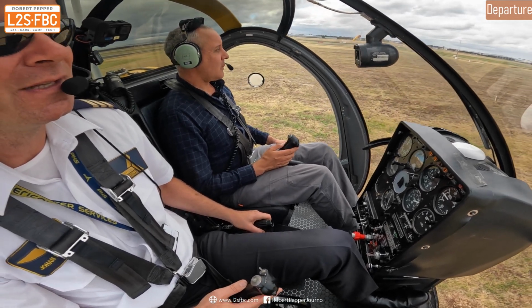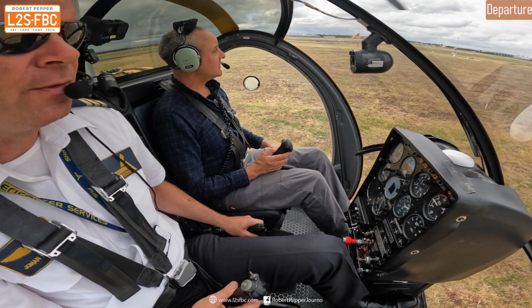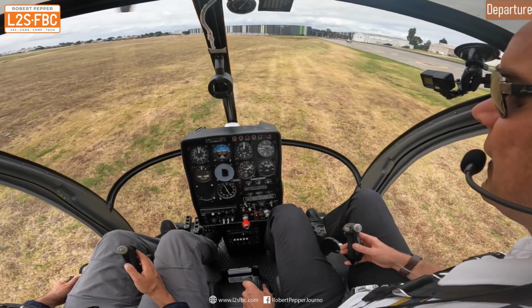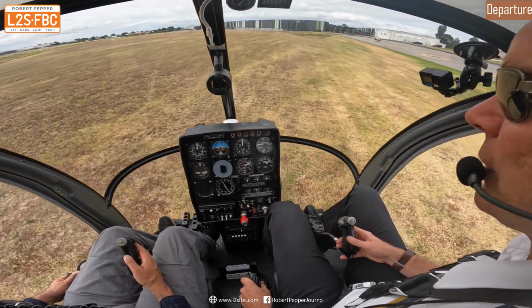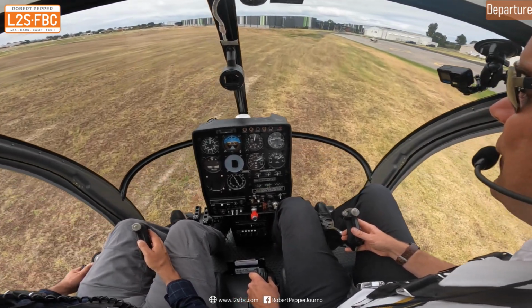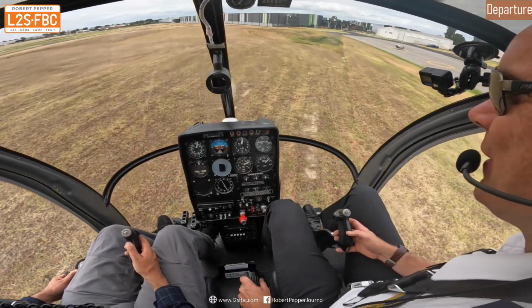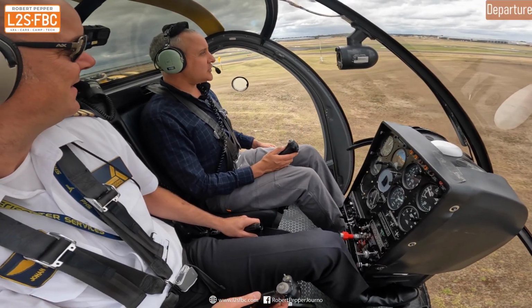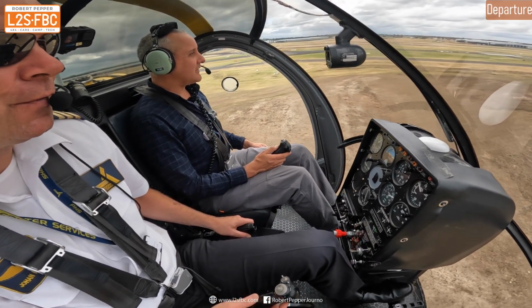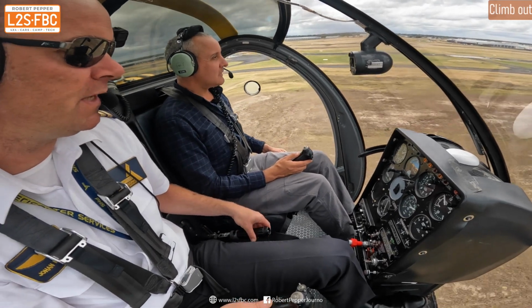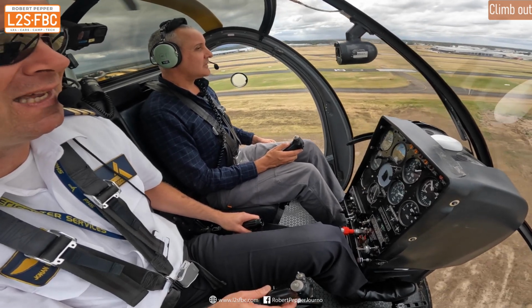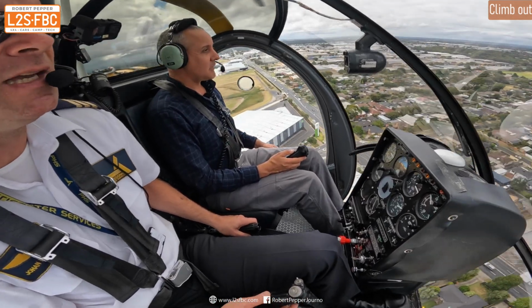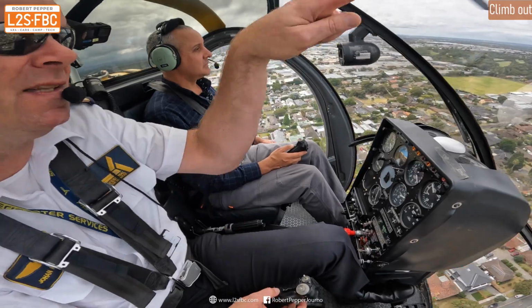Now we're going to leave the hover and accelerate and climb up to our cruise, and again you can see not a huge amount of movement needed, but the cyclic is moving a bit further forwards than what it used to, and we're really gaining some altitude now as well as speed. I sped this up as it's one of the least interesting parts.